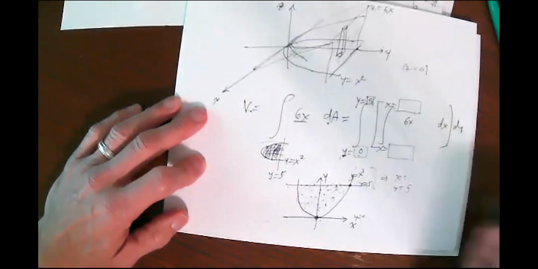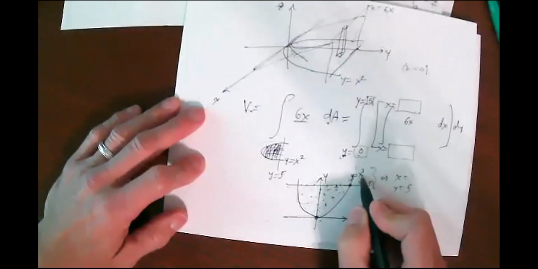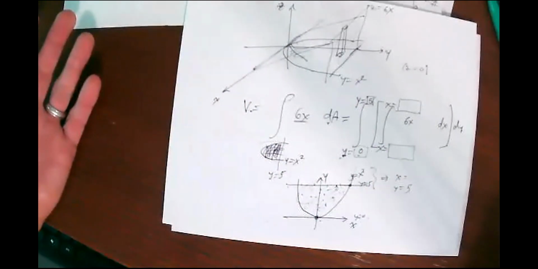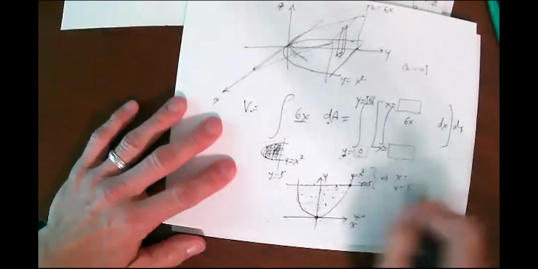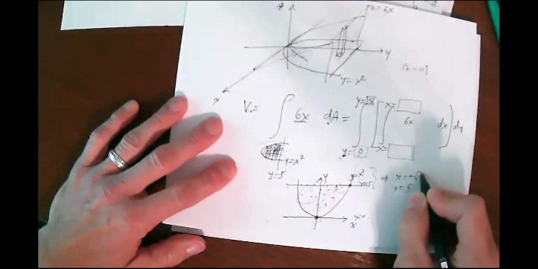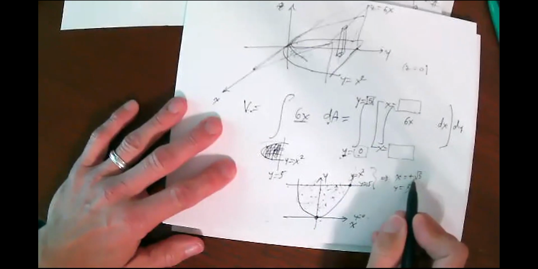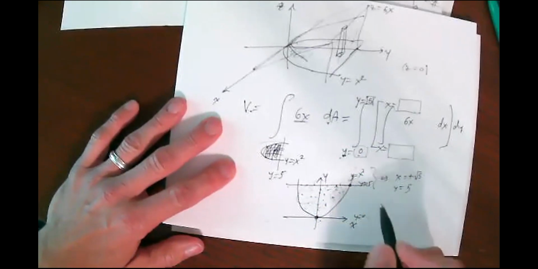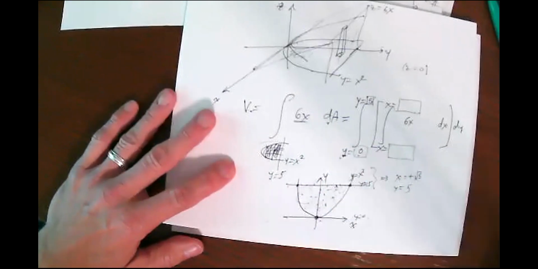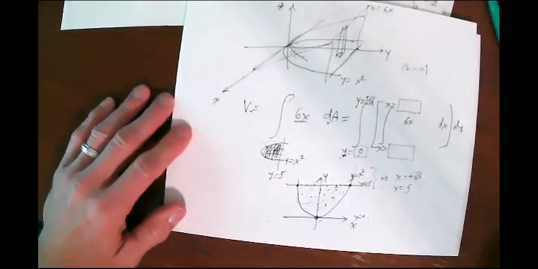Obviously, I already know what the y coordinate is, but the x coordinate, well, it's got to be a square root of the y coordinate, and since we're on the right-hand side, we know it must be the positive square root. So that's the greatest x coordinate that I find anywhere in this set. And likewise, the negative square root of 5 would be the least x coordinate.